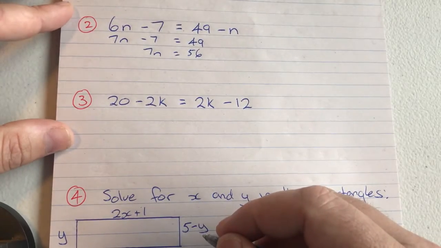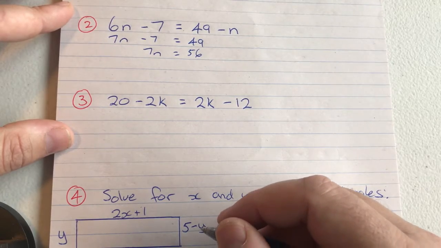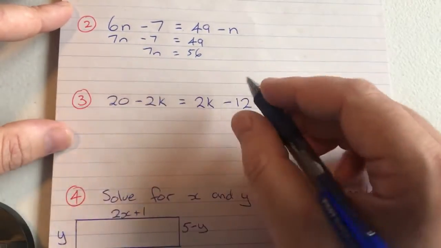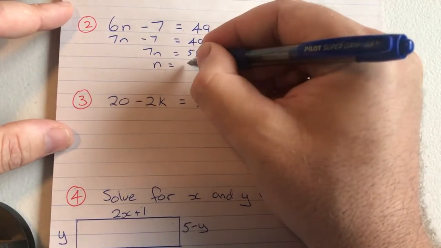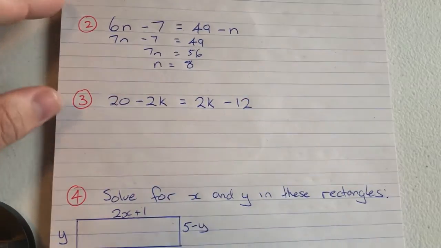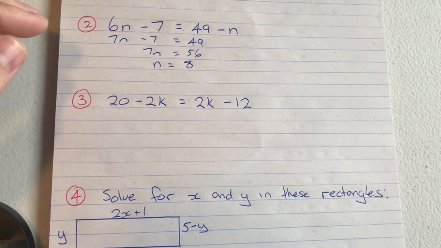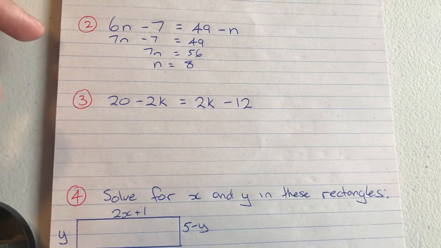And 7n is equal to 56. Well, that's saying 7 times what equals 56? Mr. Man's favourite times table. 56 is equal to 7 times 8. So n equals 8.